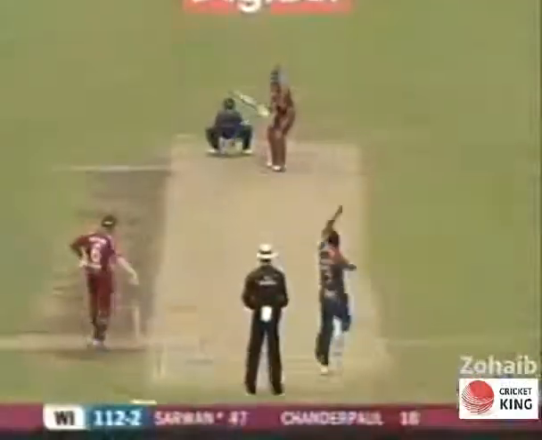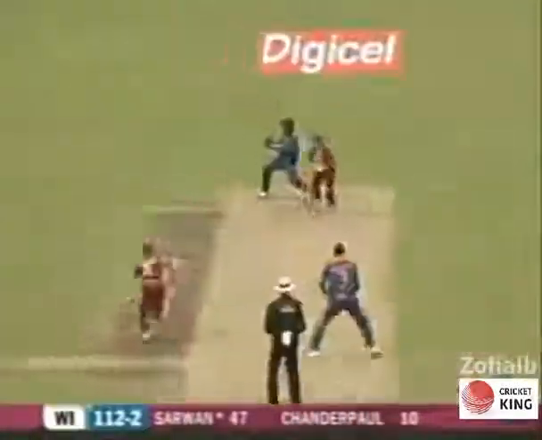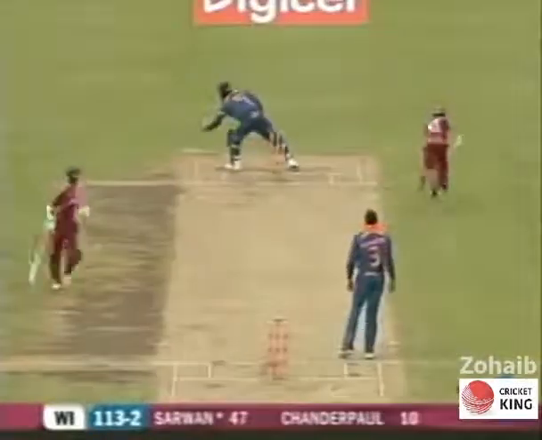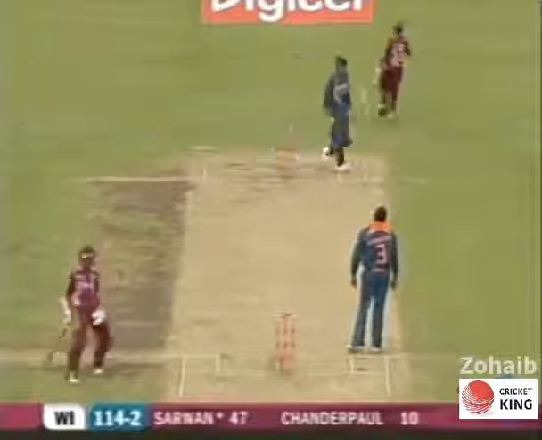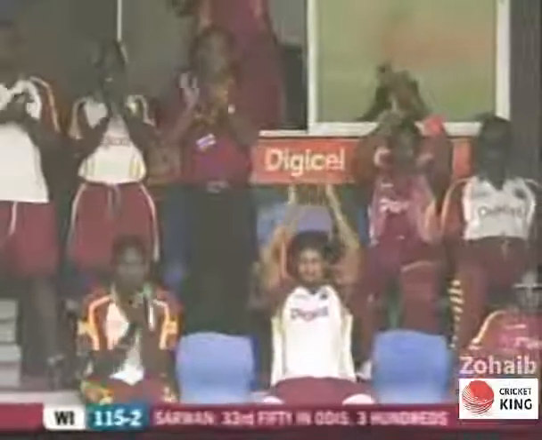Even though it was a power shot, there was a lot of timing in that as well. Such an elegant player. Will try to force the second and should get it comfortably. Another half century to him. Reverse sweep right through the fielder.